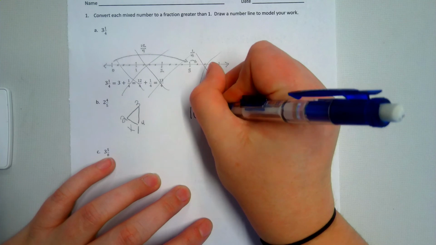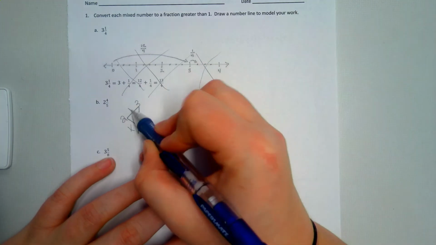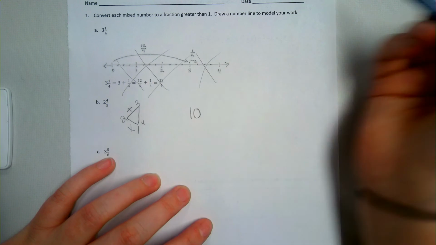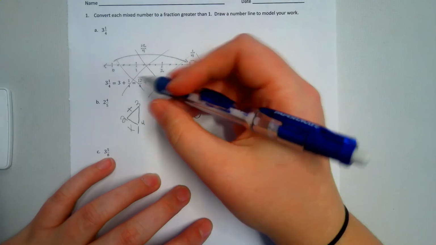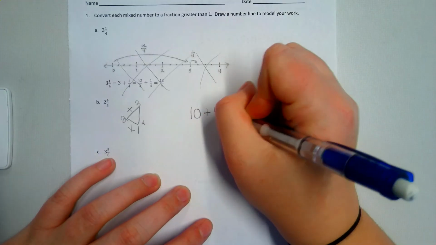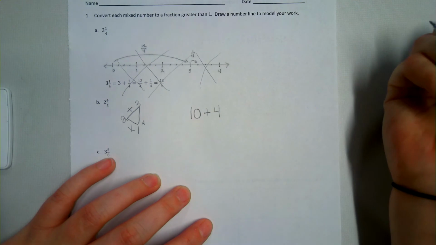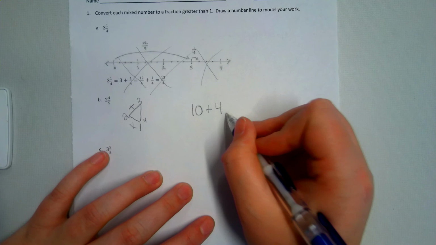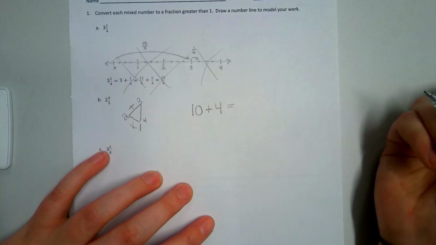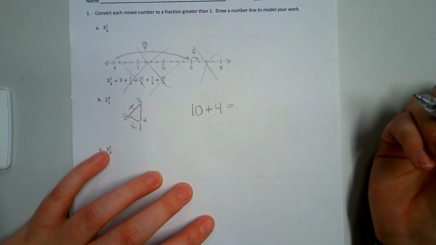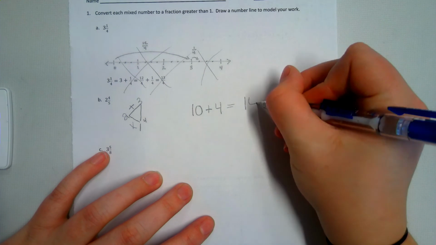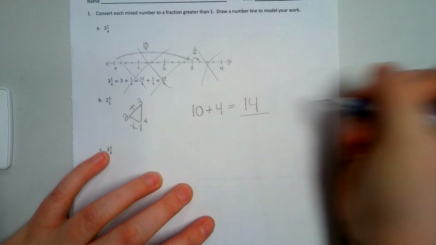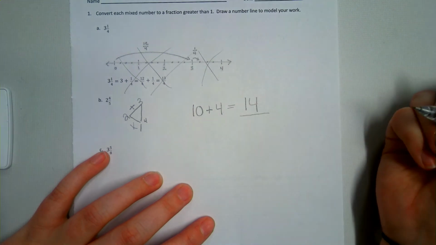Now I'm going to do my step 2 plus my step 3, which is just add in my 4. What does that give me? I get 14. Pull over my denominator. What is my denominator? 5.